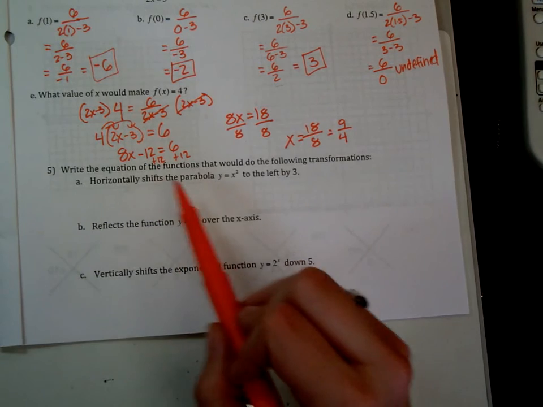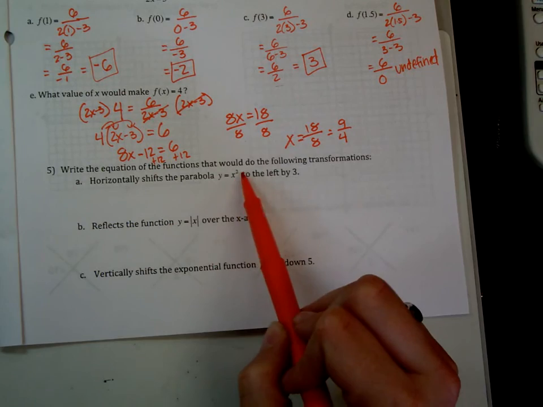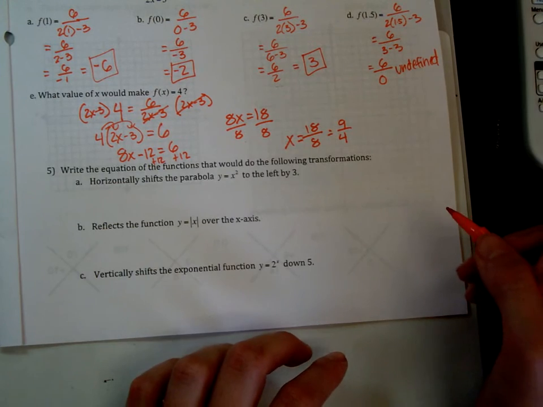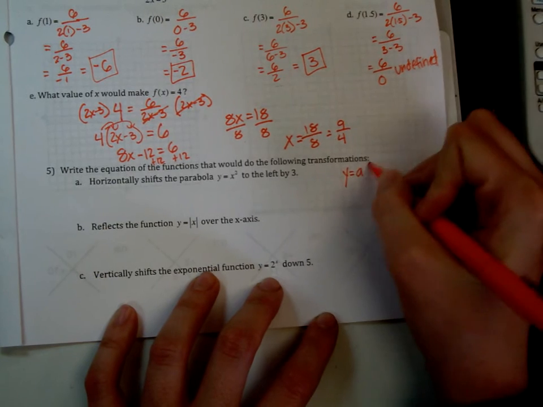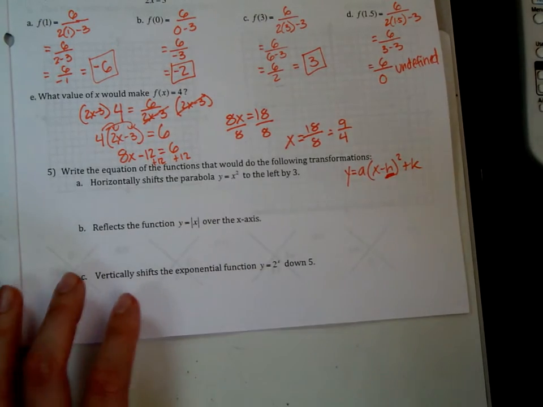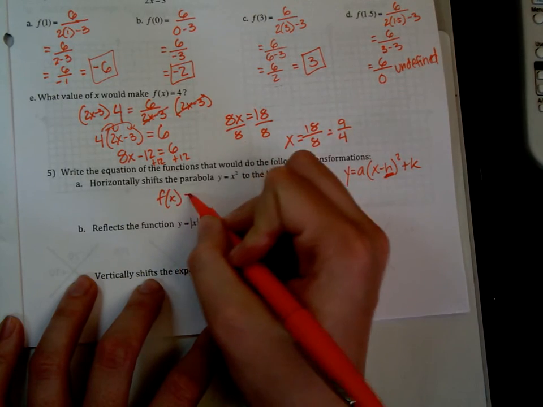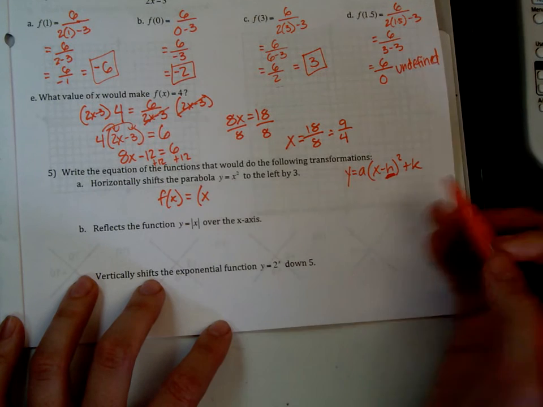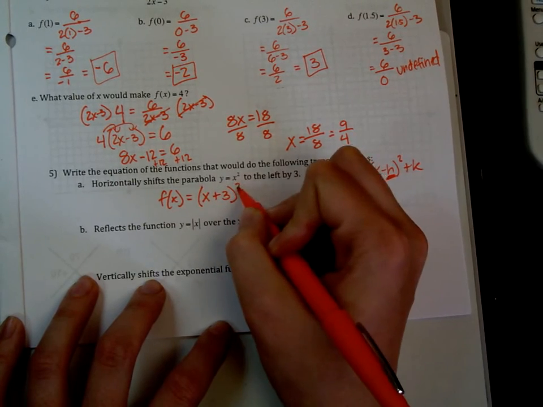Write the equation of the functions that would do the following transformations. Horizontally shifts the parabola y equals x squared to the left by 3. So remember the main equation for a parabola is y equals a times x minus h squared plus k. H gives me the horizontal shift. So I want the function f of x equals, I want to go to the left. So minus a number takes me to the right, plus 3 squared would shift me to the left.